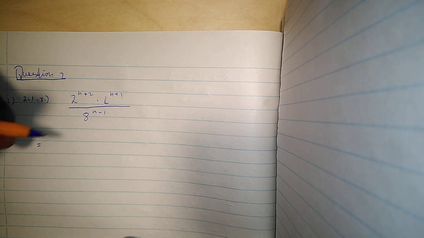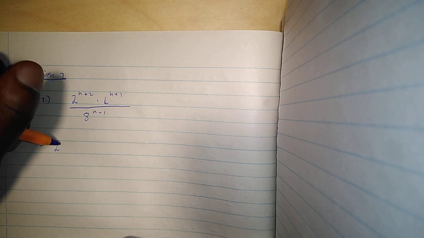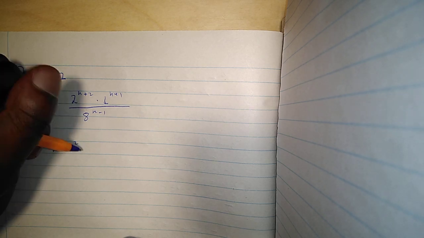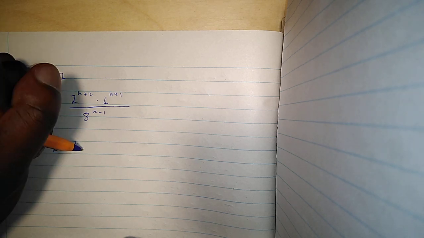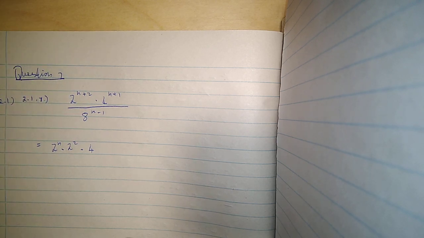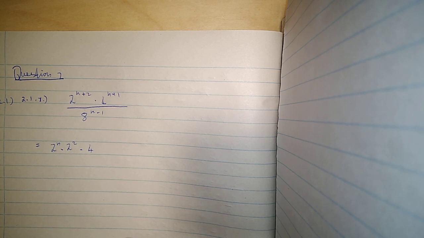So the first step is to break this down into its constituent parts. The problem with this 4 is that you can change it in such a way that it becomes a power of 2.